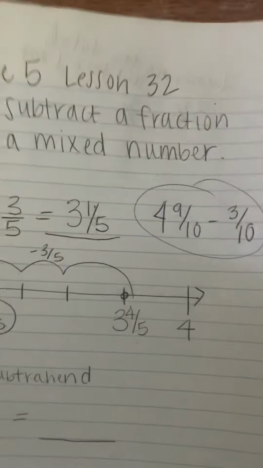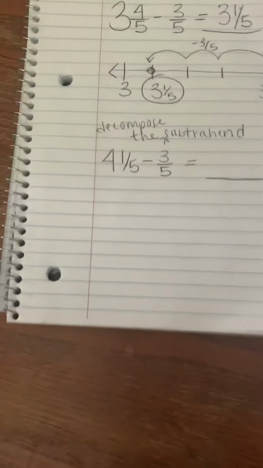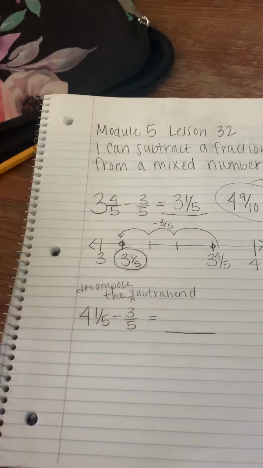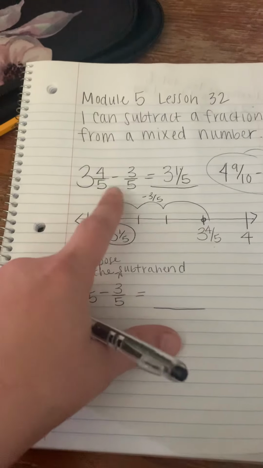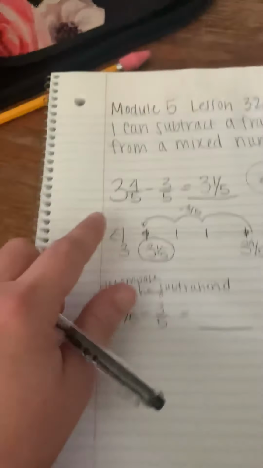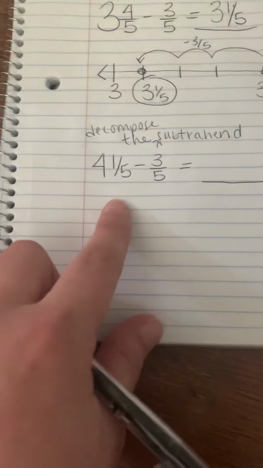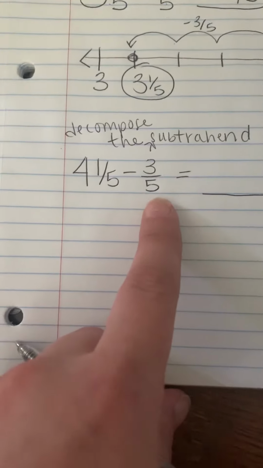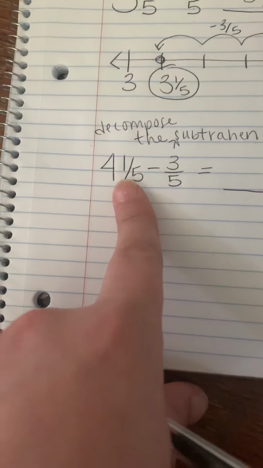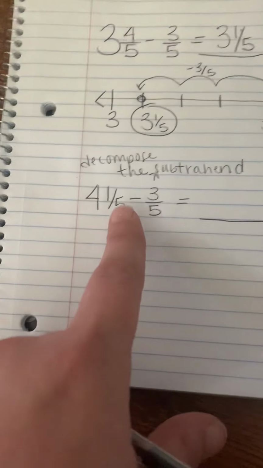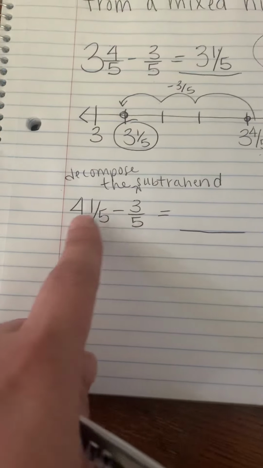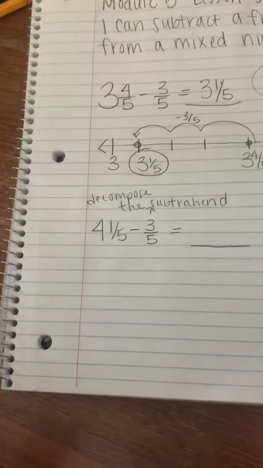But all right, we're going to move on to the second strategy for subtracting a fraction from mixed numbers. And we see up here that the problems all have the same skeleton to them. It's a mixed number minus a fraction. Same right here. However, the difference between this problem and this problem is that this second fraction, the fraction that we're taking away, is bigger than the fraction connected to the whole number. So 1/5 minus 3/5, that is not possible to do unless we decompose or break down one of these numbers.